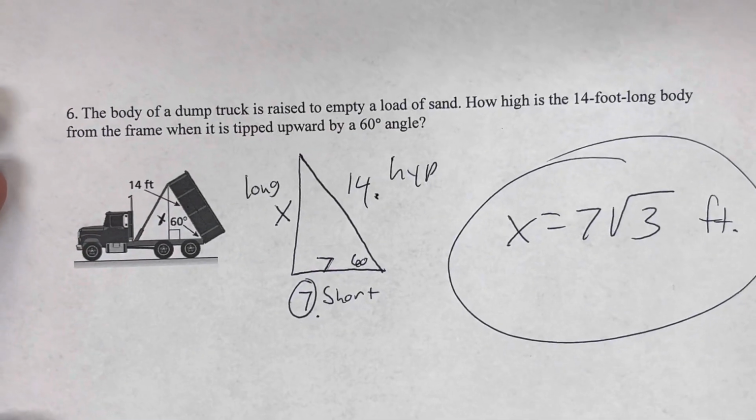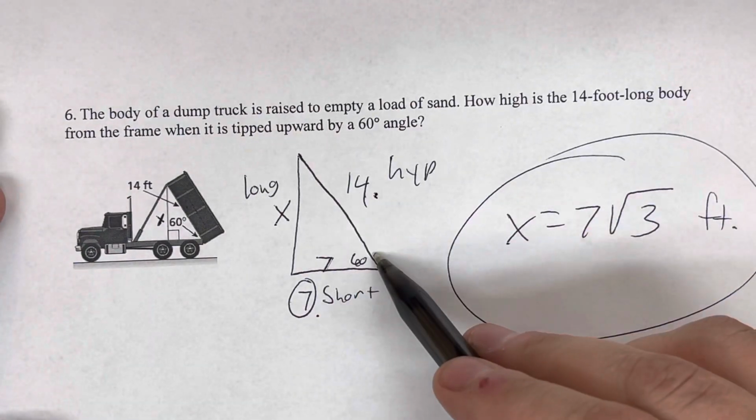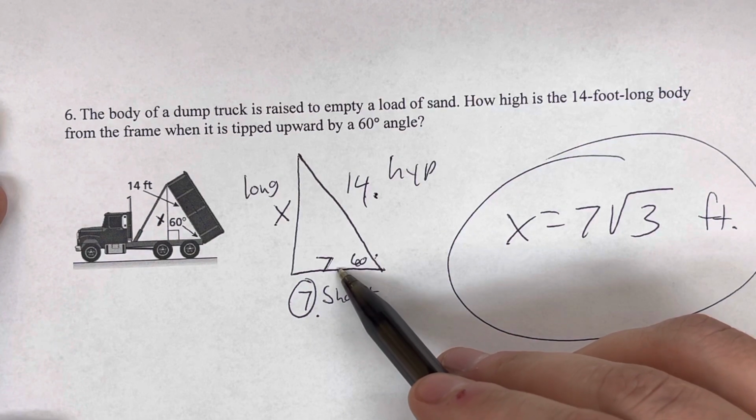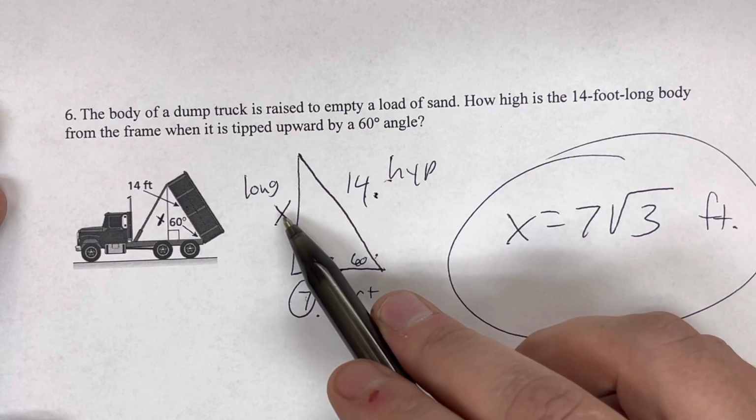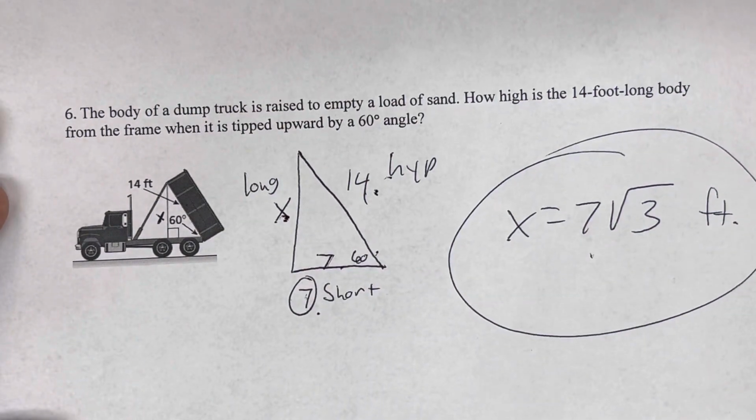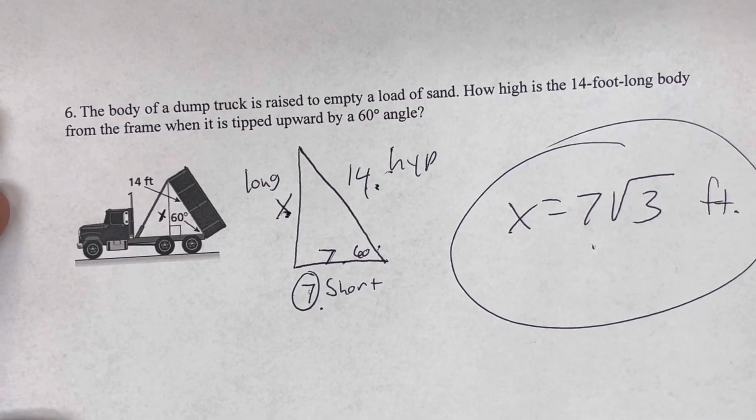I went through that one a little bit quicker. 14, that's the hypotenuse. Divide it by 2 gives me the short. Divide it by 2, that's 7. Multiply by the square root of 3 to get the long, 7 root 3. After a few of these and lots of practice, it kind of comes that quick.